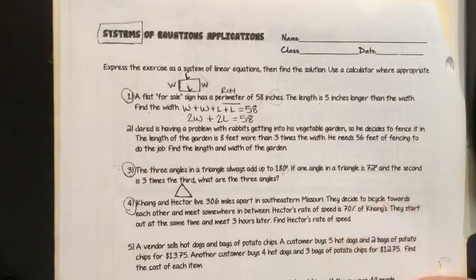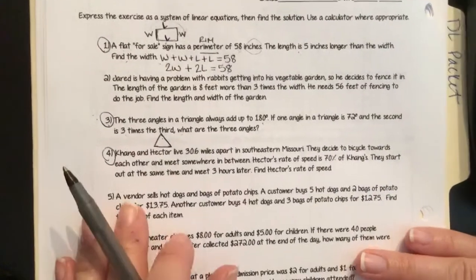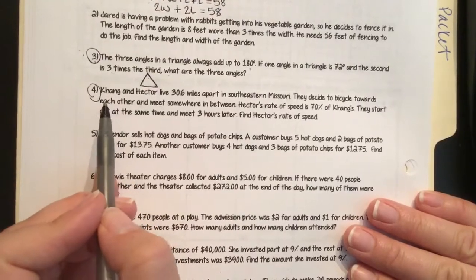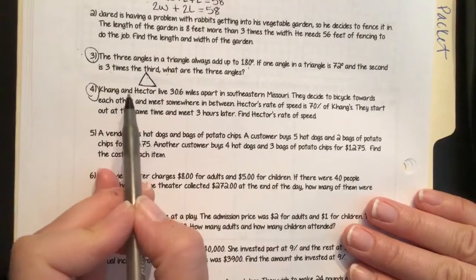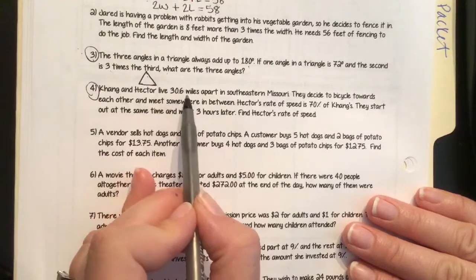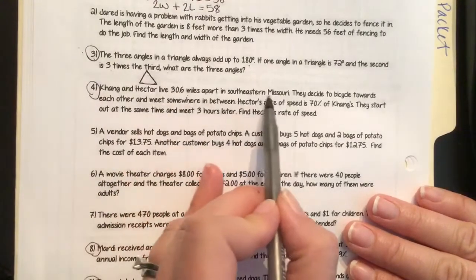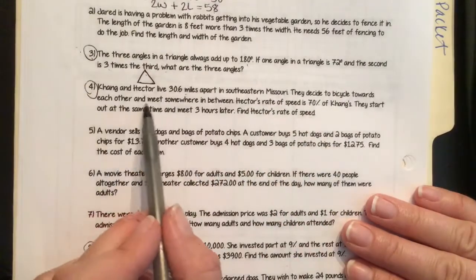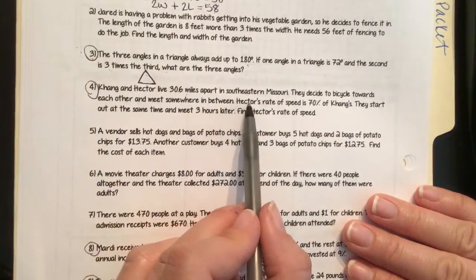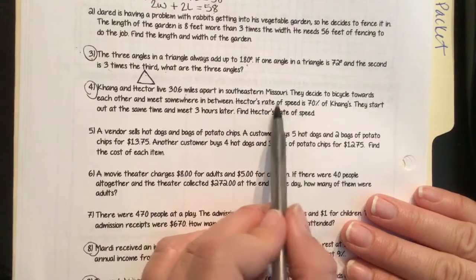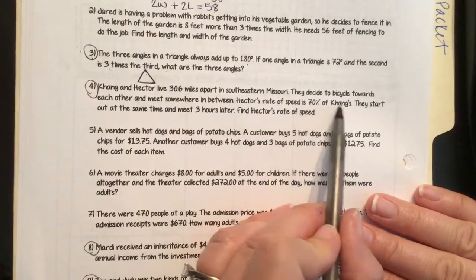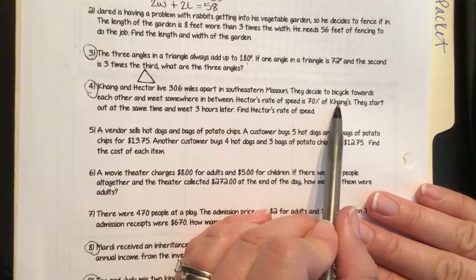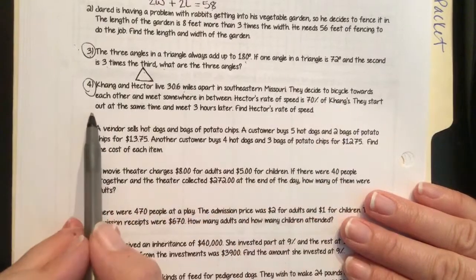All right, going back to this page, I think I'd like to try number 4 for you. It's just a different way of thinking about things, and you had to pull in a little science. It says Kang and Hector live 30.6 miles apart in southeastern Missouri. They decide to bicycle towards each other and meet somewhere in between. Hector's rate of speed, so his speed, is 70% of King's. Okay, so we don't know Hector's, but we do know it's 70% of King's speed. They start out at the same time.